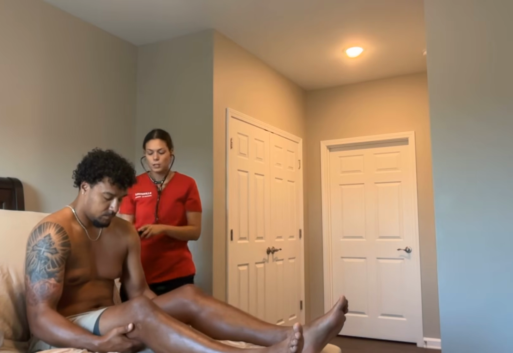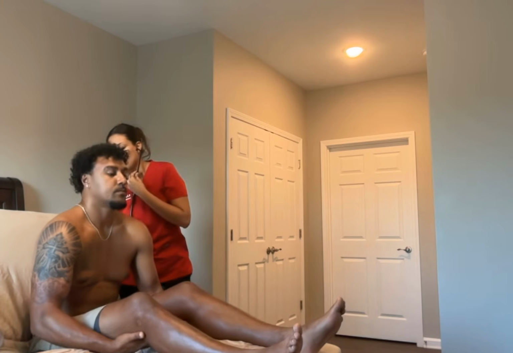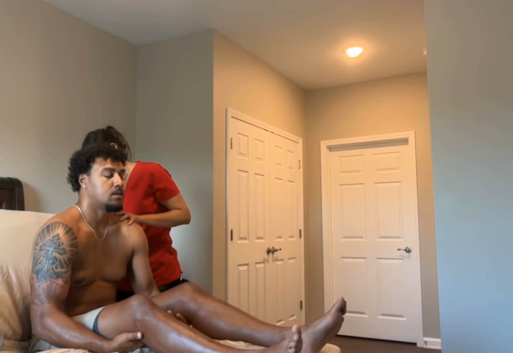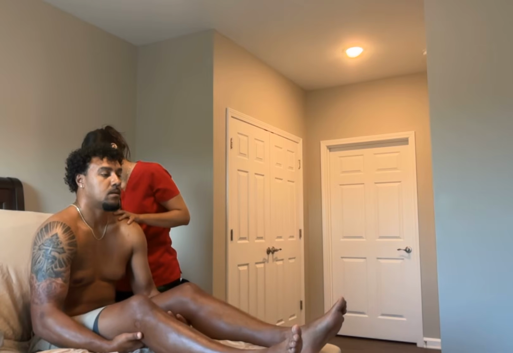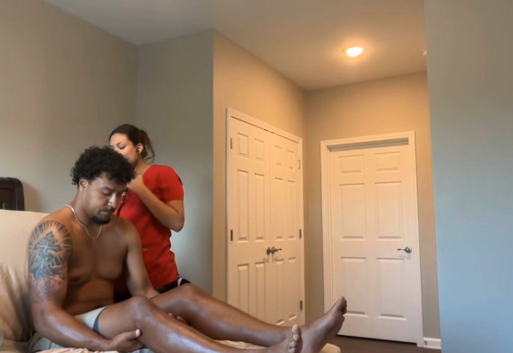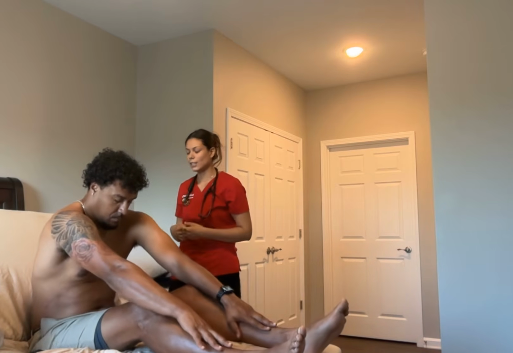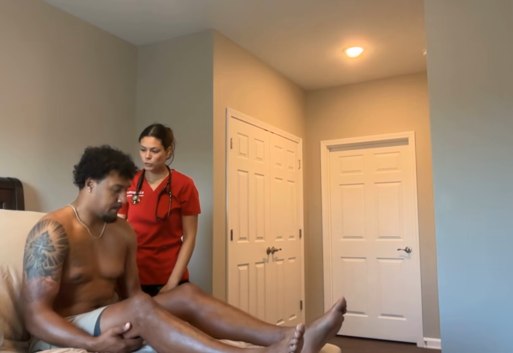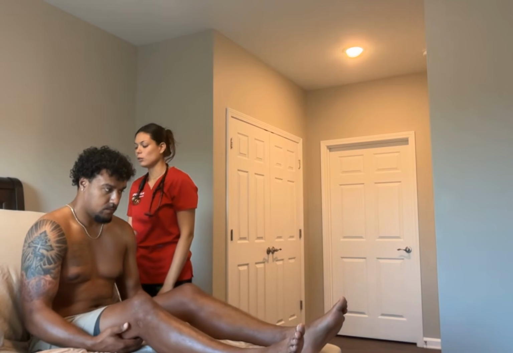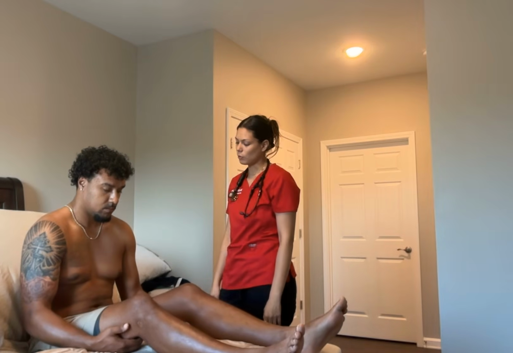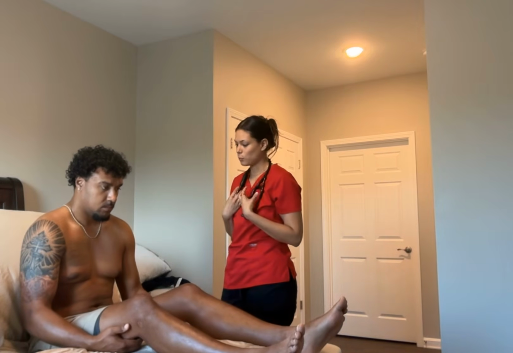And now I'm going to listen again, breathe with your mouth open. I'm going to listen 4 times on each side, okay? Go ahead. Breath sounds are regular, clear, unlabored, bilaterally and in all lobes, and your respiratory rate was 18 breaths per minute.